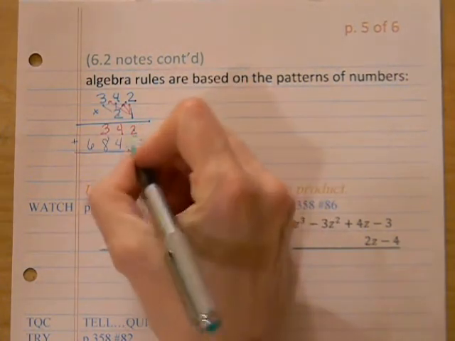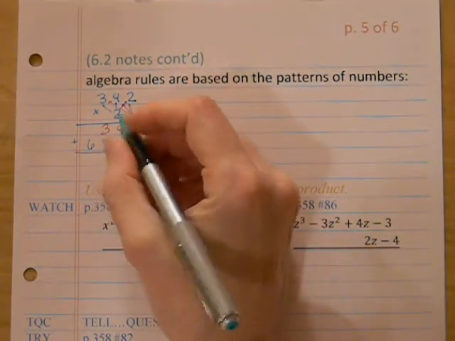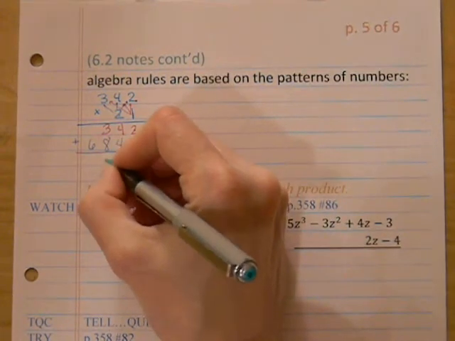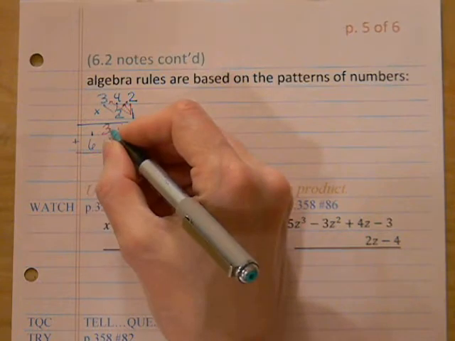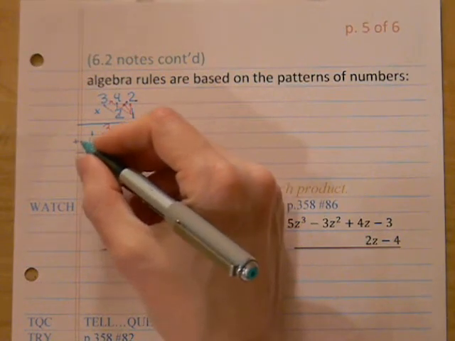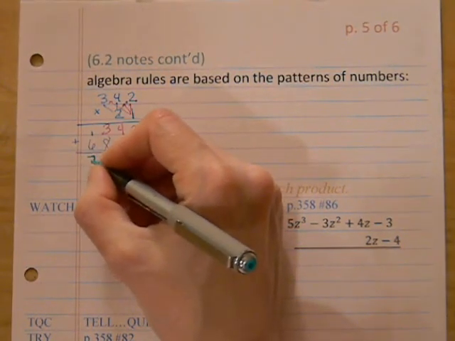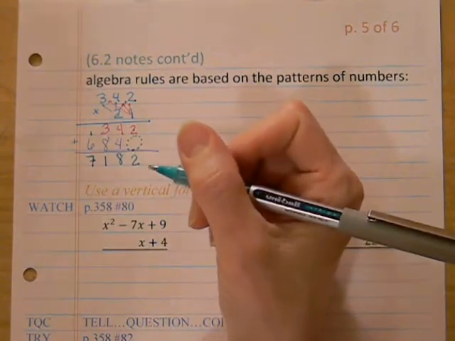When you add up, 2 plus 0 is 2, 4 plus 4 is 8, 3 plus 8 is 11, carry the 1 there, and then 1 plus 6 is 7, so 7,182.